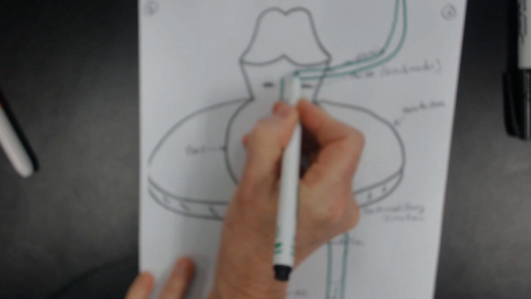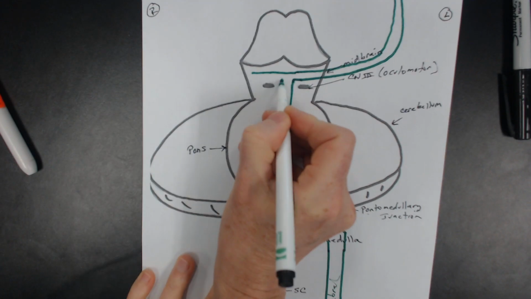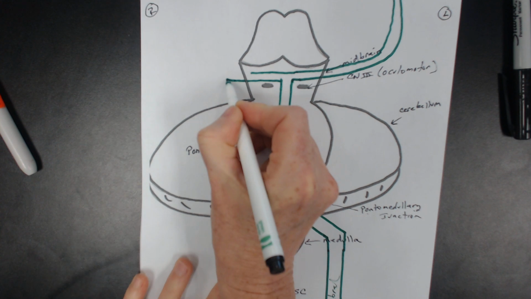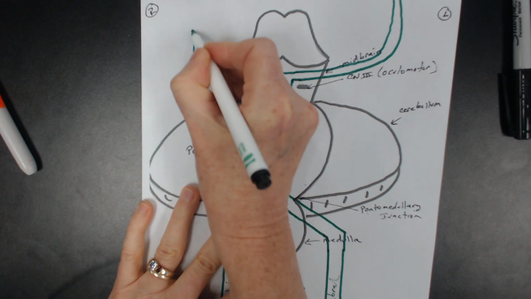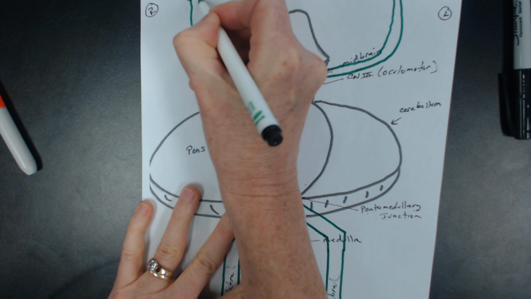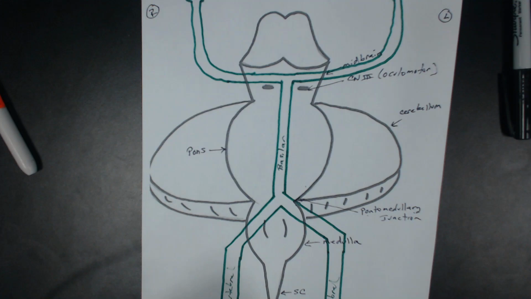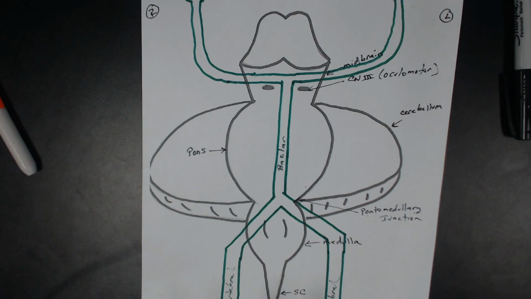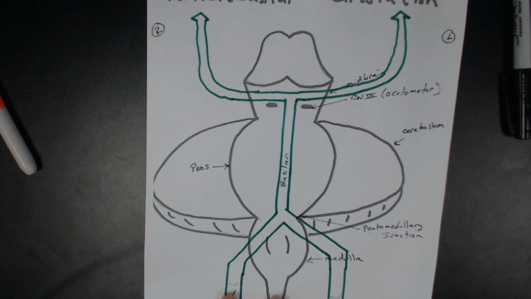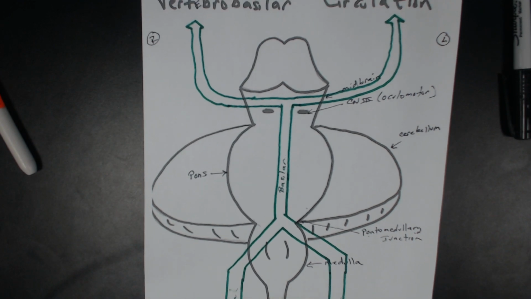And then on the right side, something comes out and goes back. So just above the level of the third cranial nerve, the basilar artery splits off into two different arteries on the left and right sides.